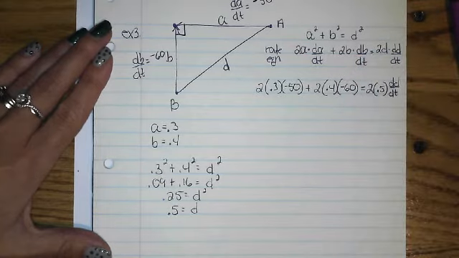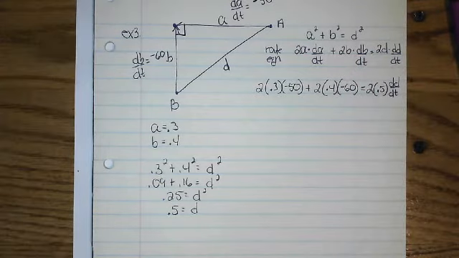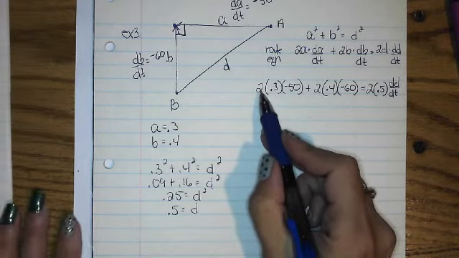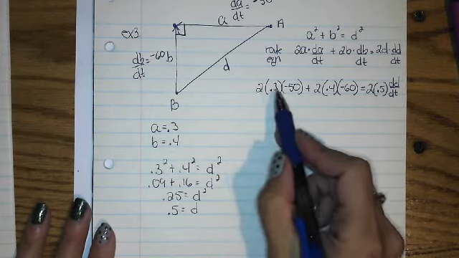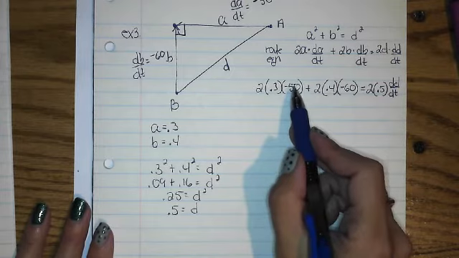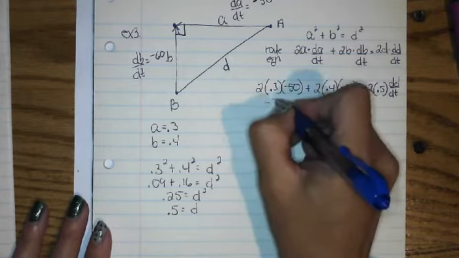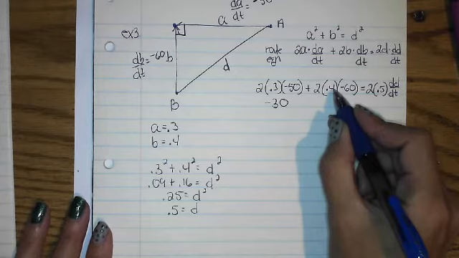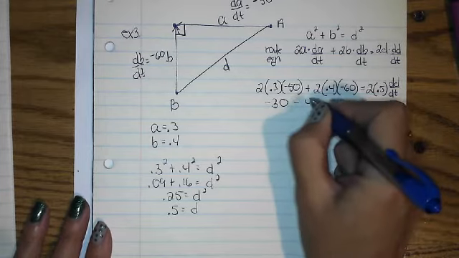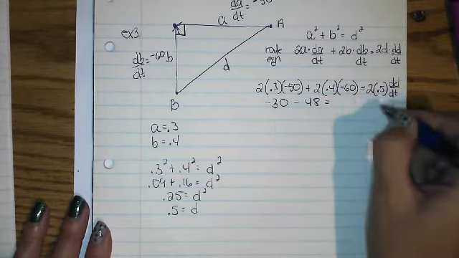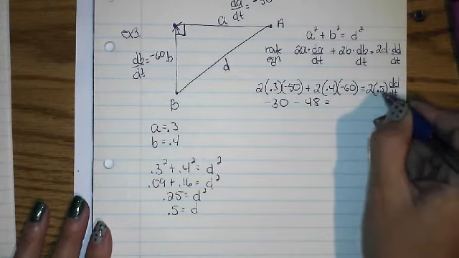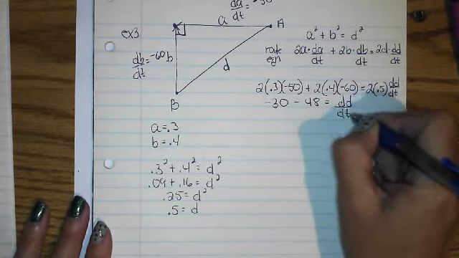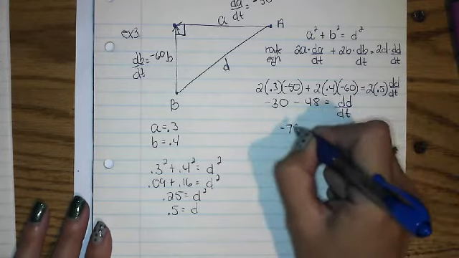So now this is 0.5, and we're trying to find the rate at which d is changing. And it should come up negative because that's getting smaller. Let's see if it does. Multiplying here, it's going to be a negative 100, so negative 30. This will be 0.8 minus 48 with the negative equals 2 times a half is 1.